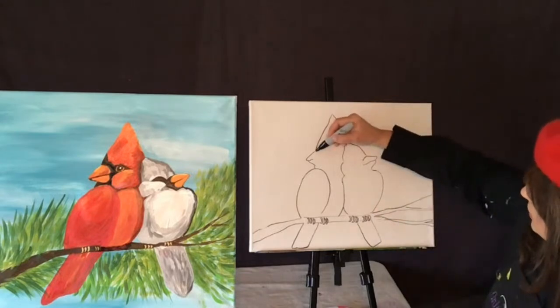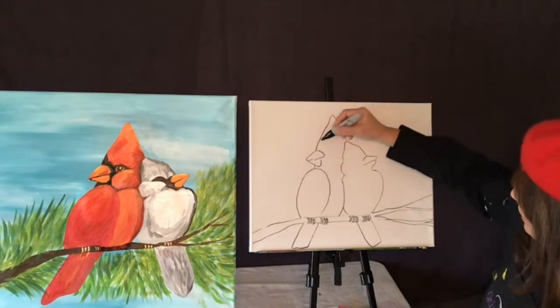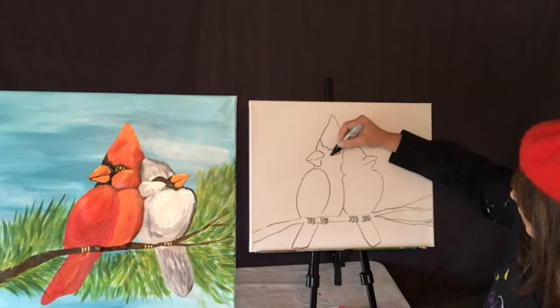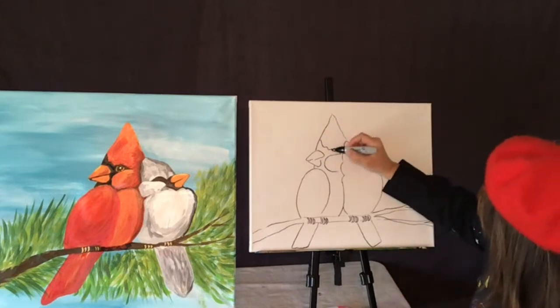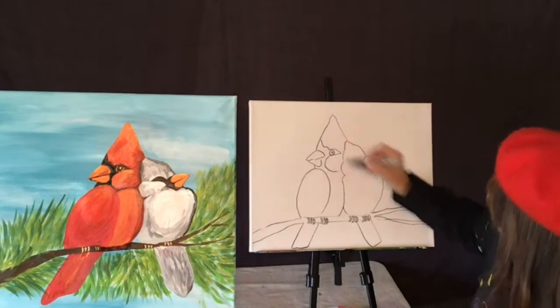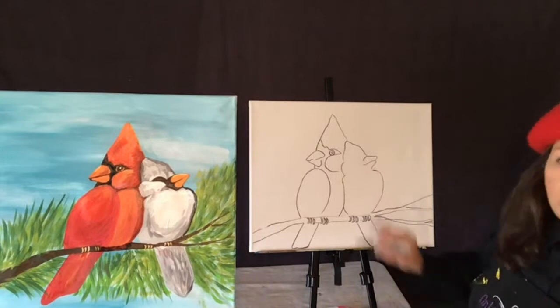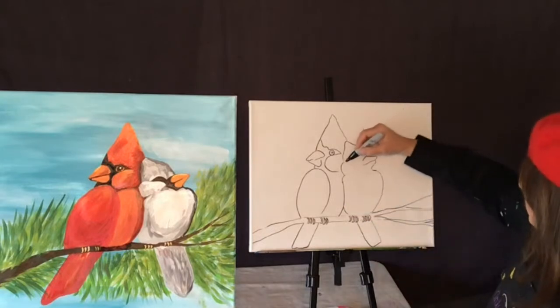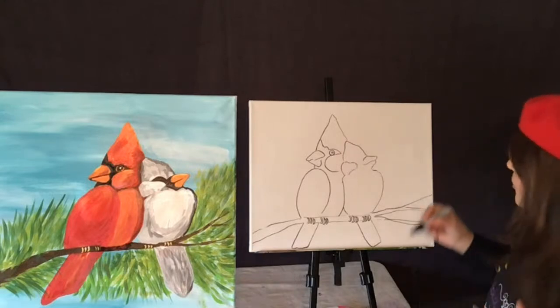Let's do the detail. So let's come in for the beak. Let's do the line for the eye, the eyeball circle, a baby circle. And let's do this guy's details. So let's do his cute cheek. That's what I think makes him look so cute, his little chubby cheek.